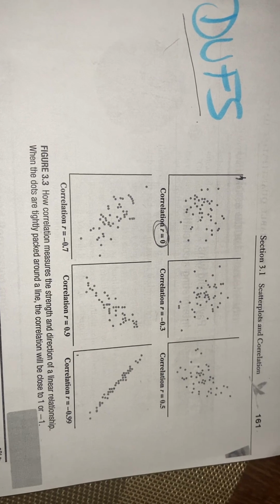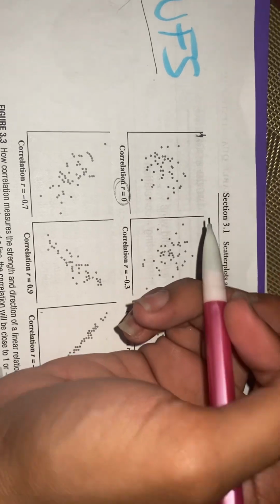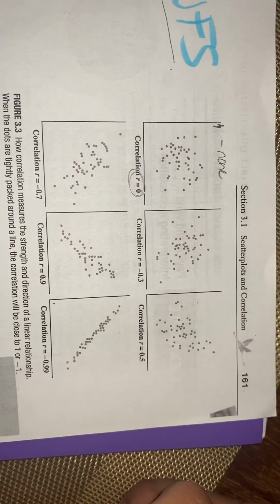All right, and let's go ahead and get into this. For the first graph, we can see that the points are scattered. They're really everywhere. And for this one, it doesn't have any direction. For unusual features, there really are none, or you could say that the whole thing itself is unusual.